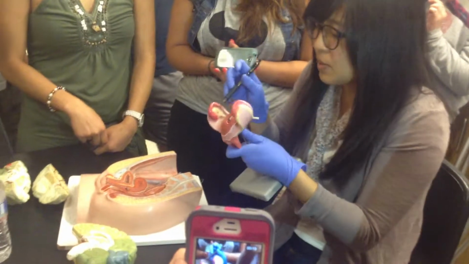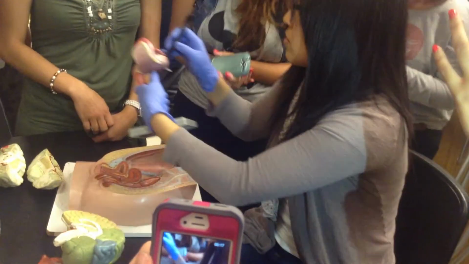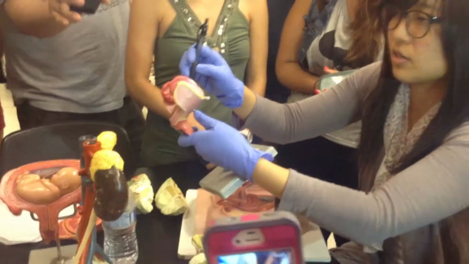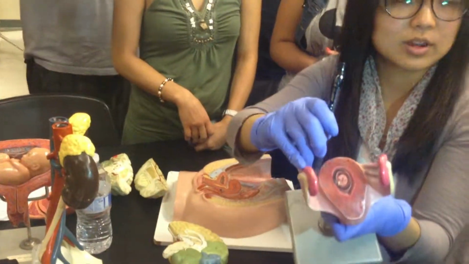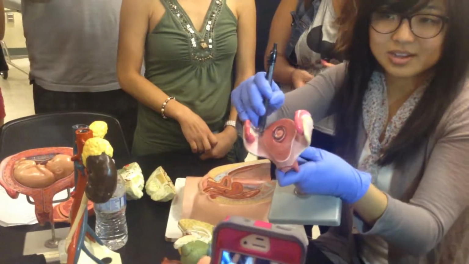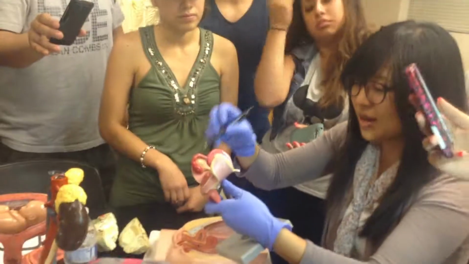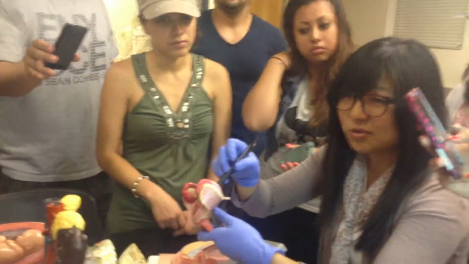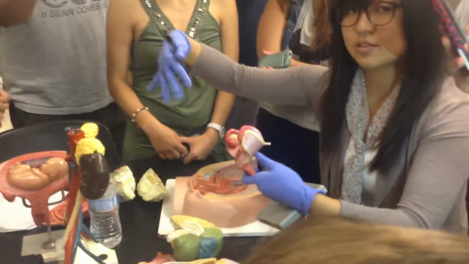Do you guys remember this line right here? And then I point to this structure. I want you guys to see it. What is this structure here? That's the ovarian ligament. Another common mistake that I see is that people say the ovarian ligament is the fallopian tube because it's the tube connecting the ovaries to the uterus. But make sure you don't put that, because the actual fallopian tube has the fimbriae.